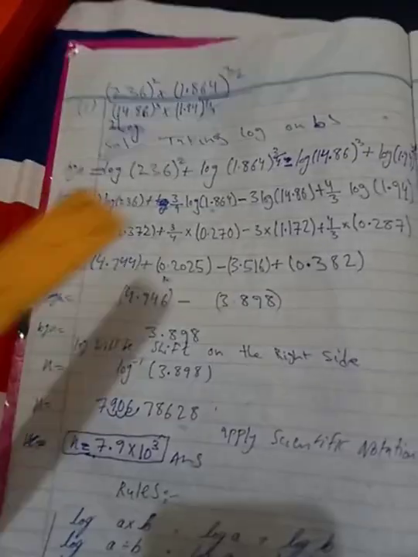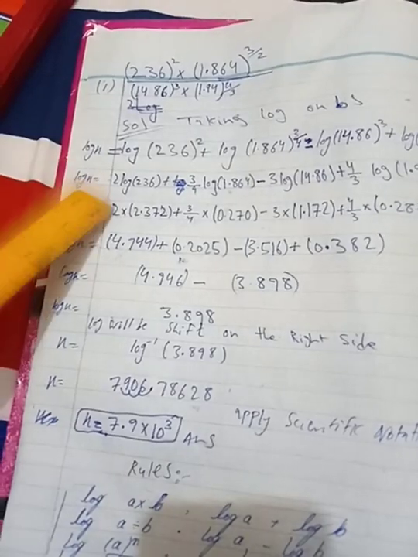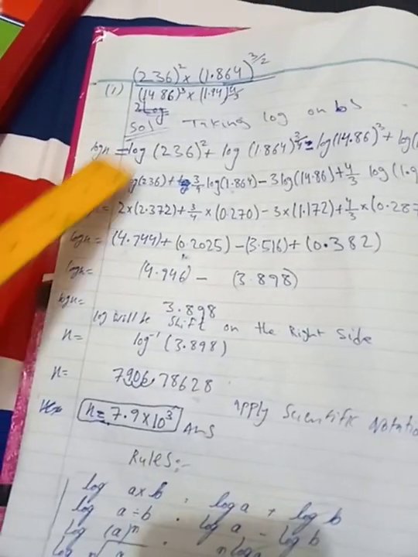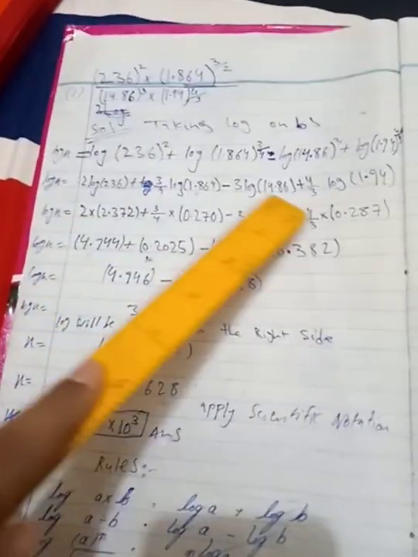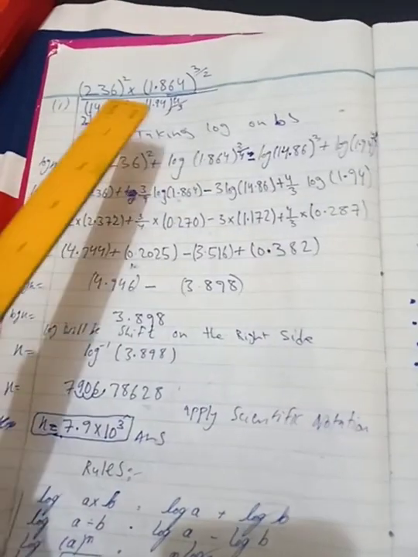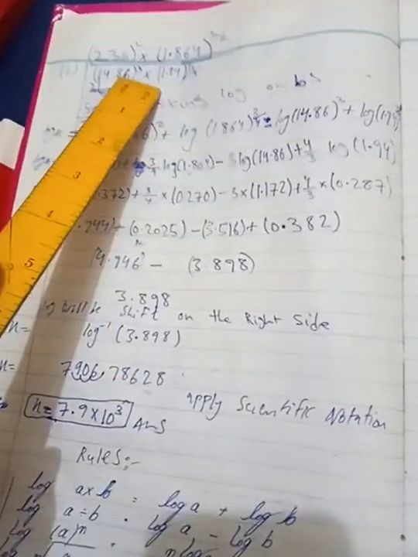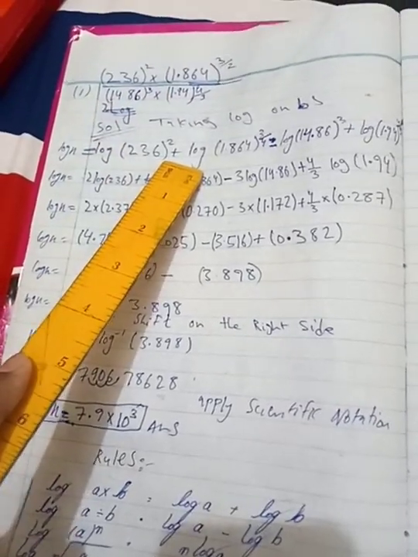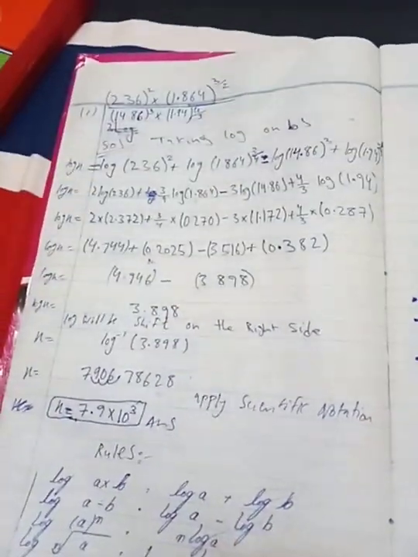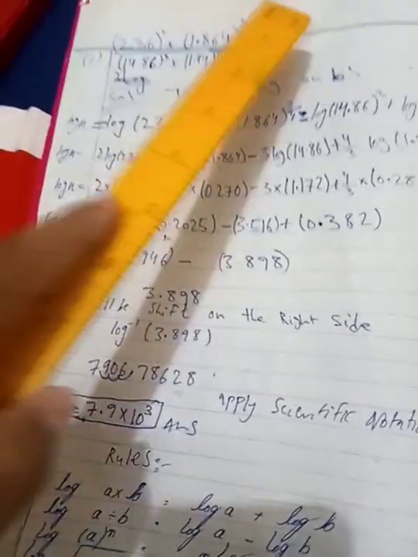So here we have the question. First of all, we will take log on both sides, log x, because nothing is here, we can write x, and we will write all the values. Then we will convert the multiplication into plus, and now we have completed this one rule. Now we go towards the division rule.